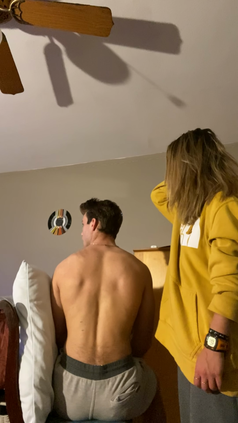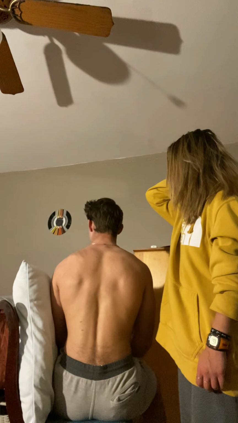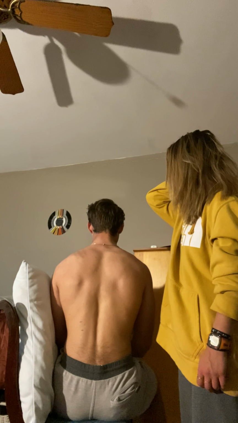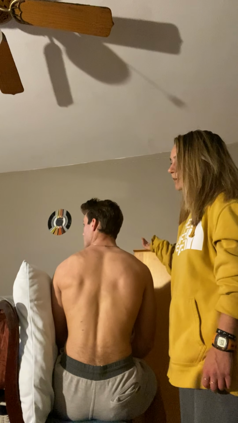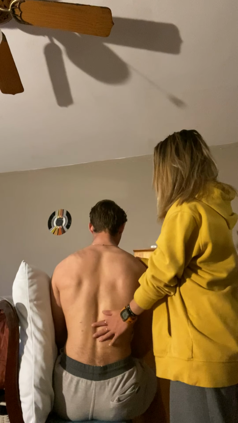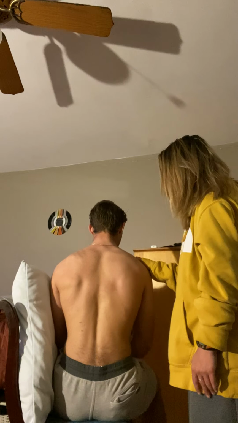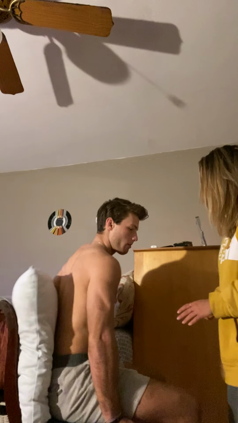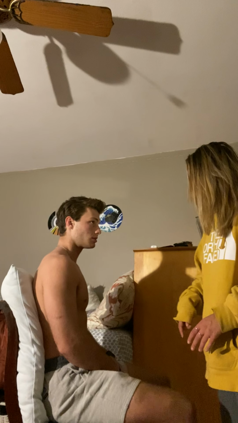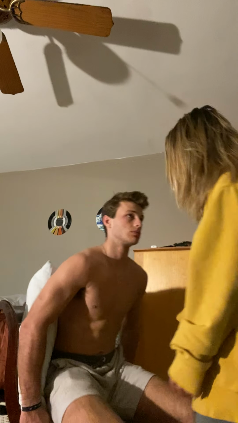So let's see, what would I do next? Next, I would check the anterior chest. So I would be done with the back, and look this way. I would turn it all the way around.